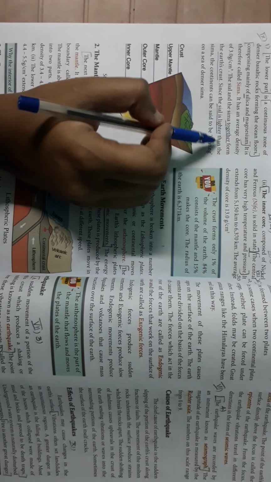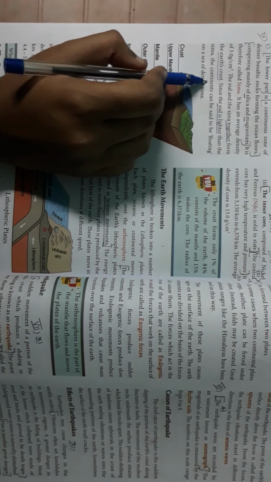Since the Sial is lighter than the Sima, the continents can be said to be floating on a sea of denser Sima. Here is a picture of the structure of the earth.